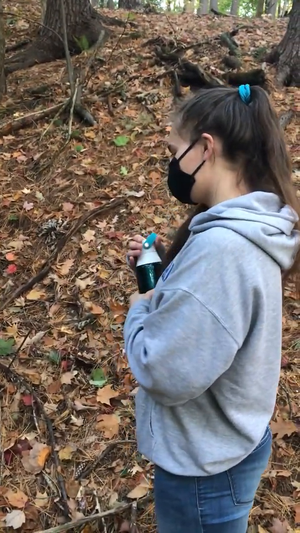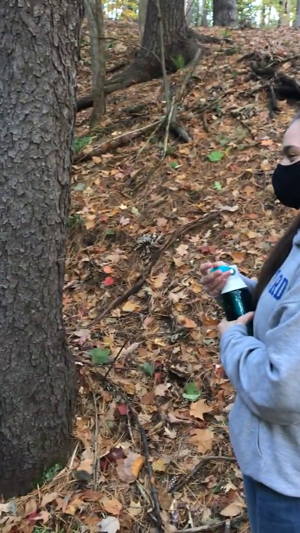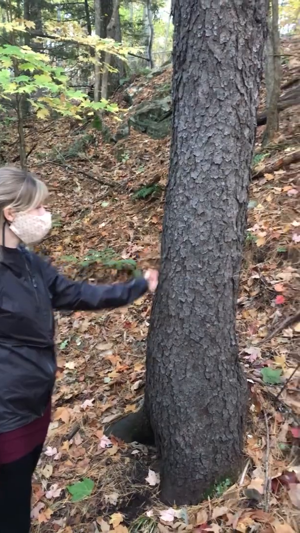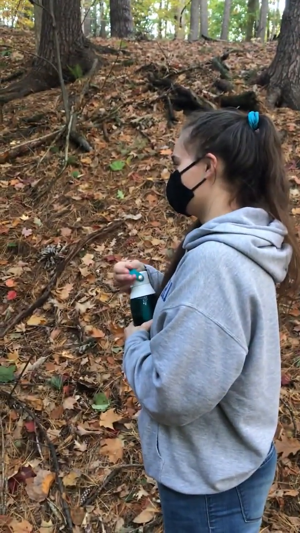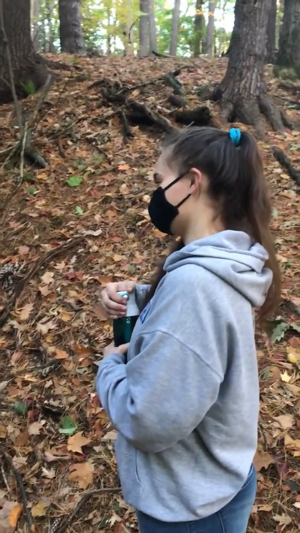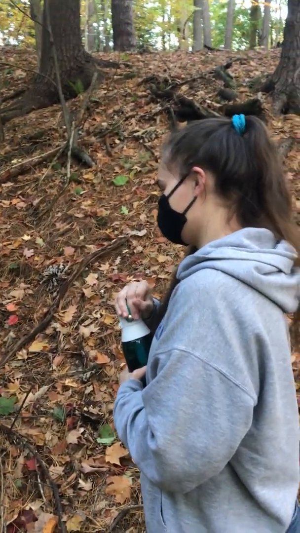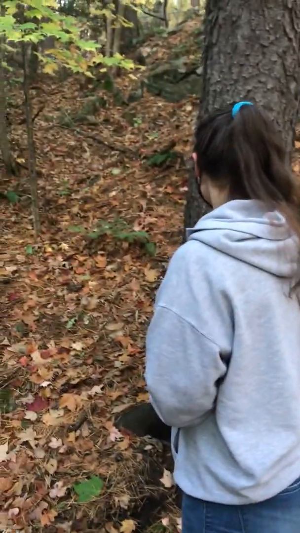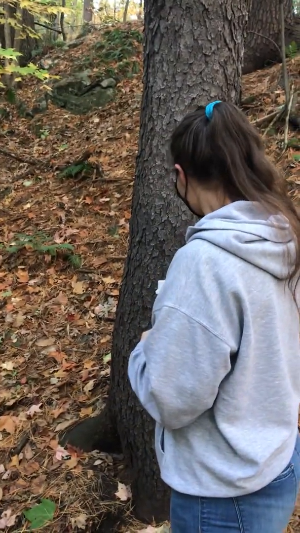This tree has, it's more loose. More loose? Like flaky almost? Yeah. What about the color? It's darker. Okay. It's like brown. It's dark black. Try to peel one of those off. It won't hurt the tree. Just a little bit. We're going to check out the color underneath.